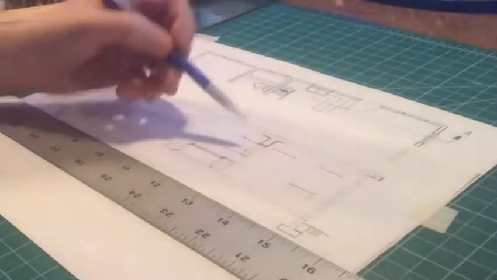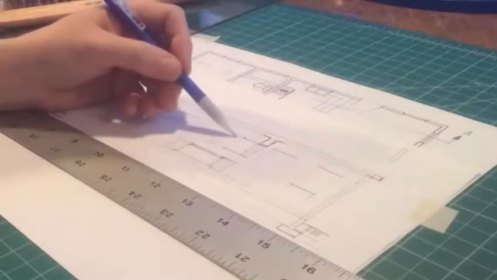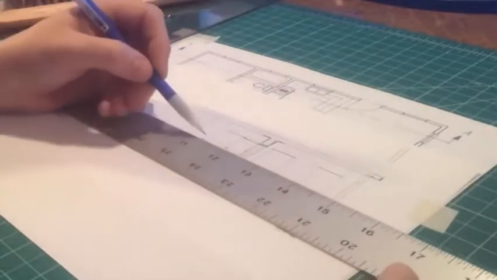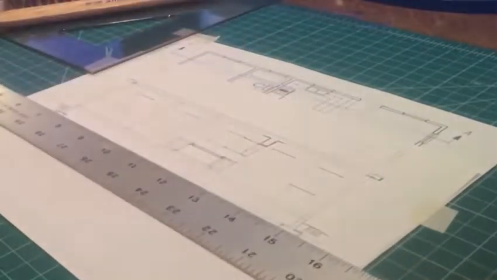So this is the window, and then we've got some cabinets we're looking at from here to here.